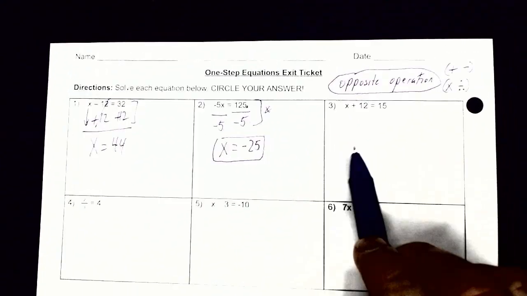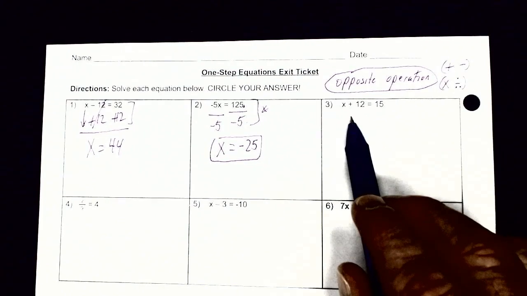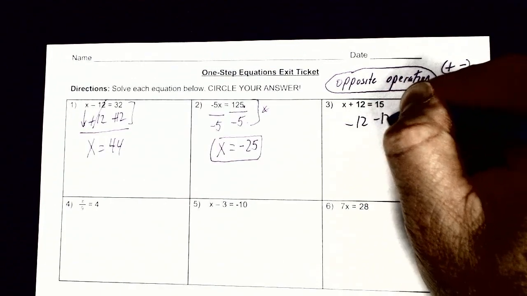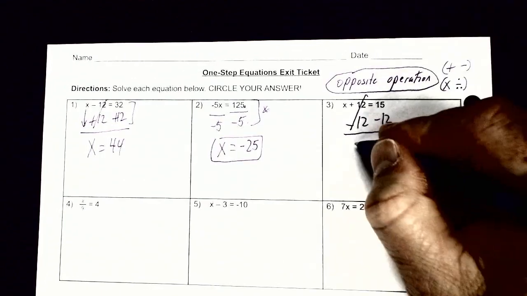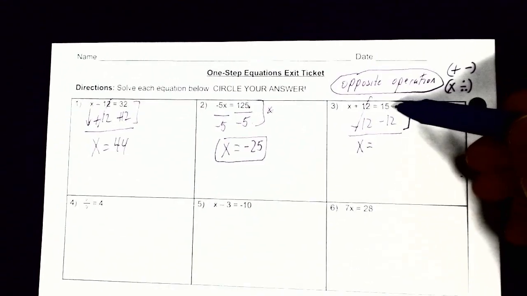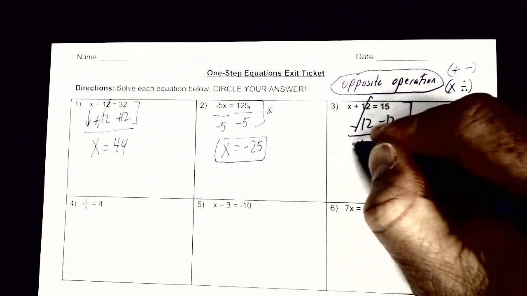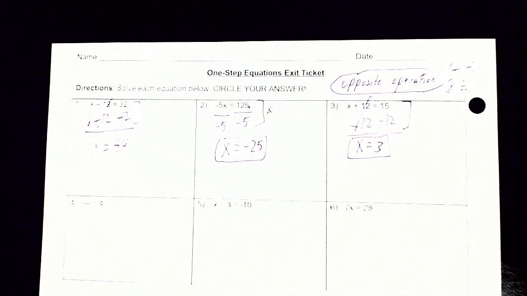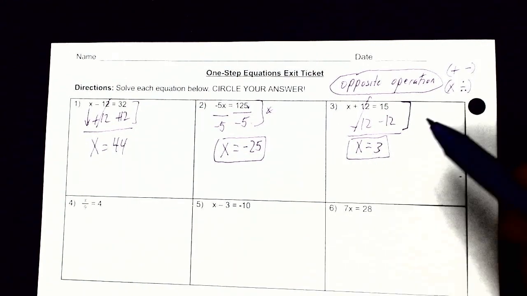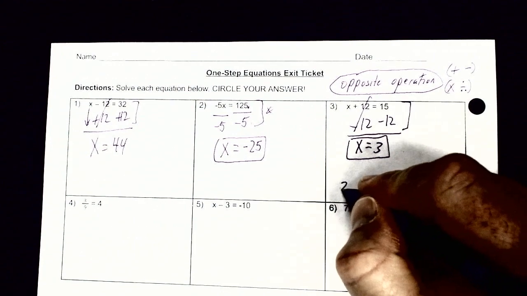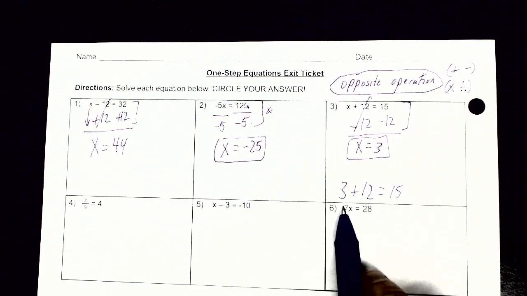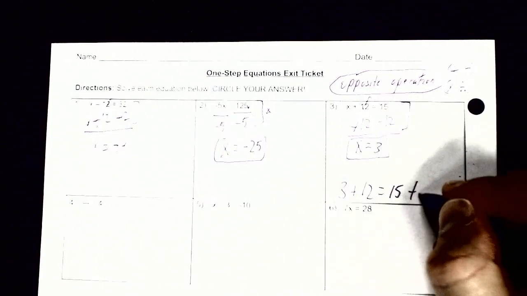All right, question 3. I'm just going to run through all these. That's an addition 12 or a plus 12, so I'm going to take minus 12 on both sides. This cancels to a 0, bring down my x. I'm solving this part. Now careful, 15 minus 12 is a positive 3. And one thing I did not do that I'm going to do here, I got an answer of 3. I'm going to check myself and just put 3 back in for x and see if you get a true statement. So 3 plus 12 is 15. That is a true statement.